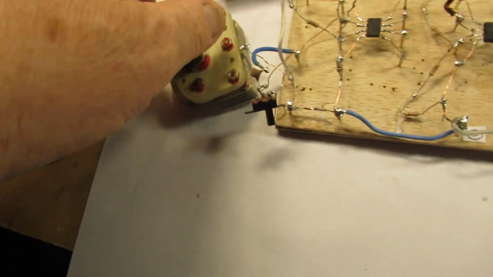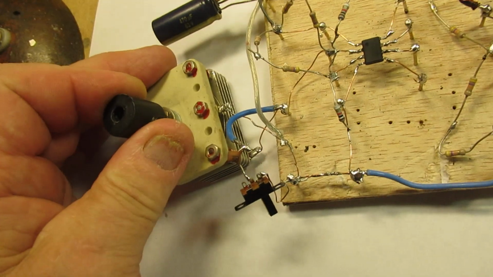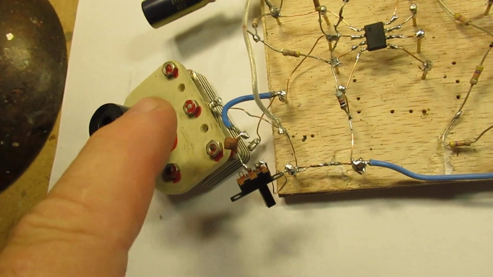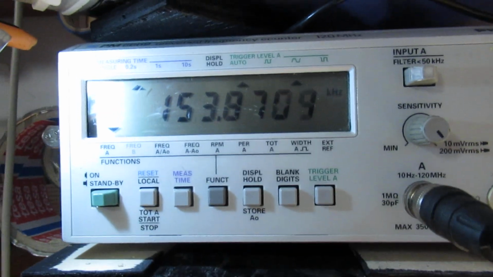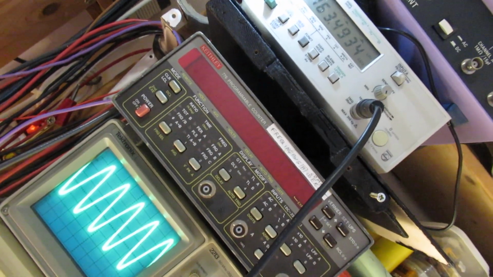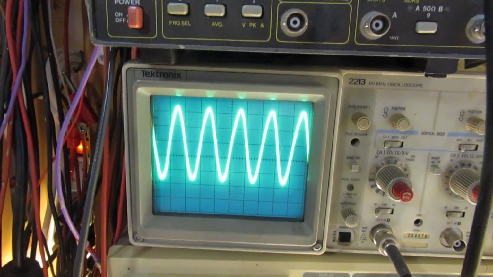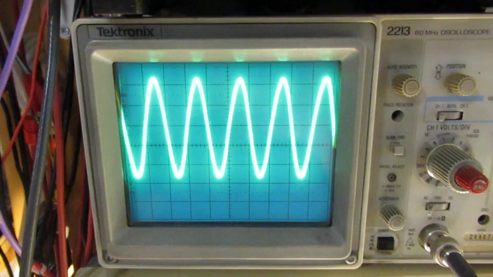And now I turn the capacitor back. It means we give the oscillator a higher input capacitance, and it means that the frequency goes down. 153 kilohertz. So let me show again what happens when you switch that extra capacitor in. So the waveform is quite pure.